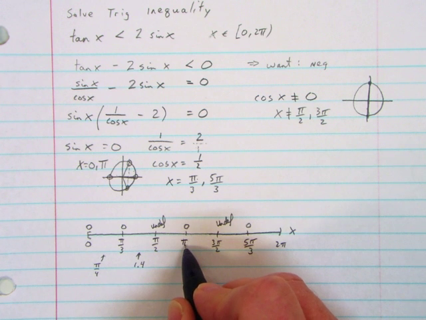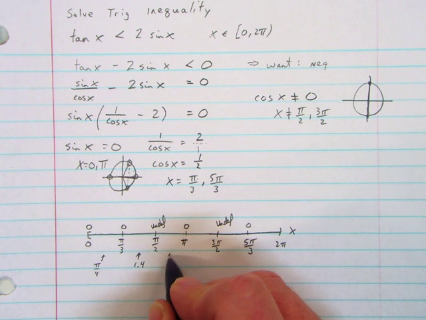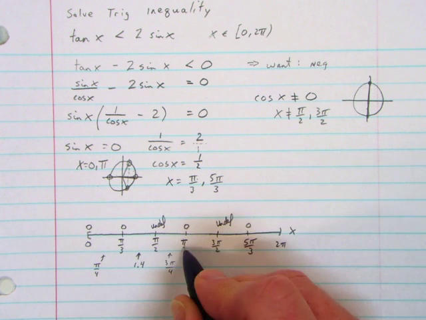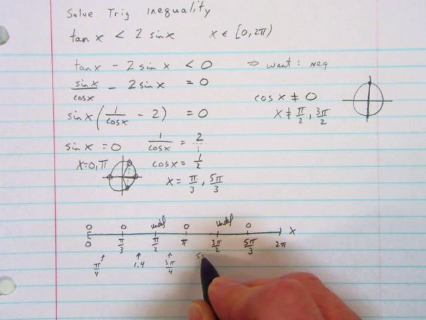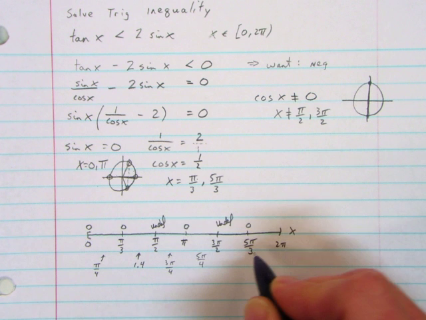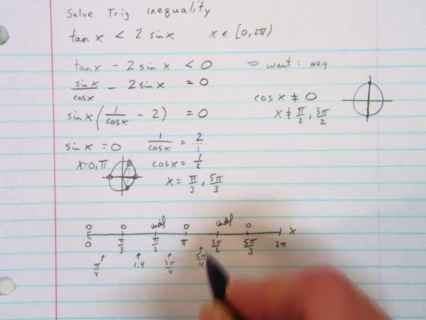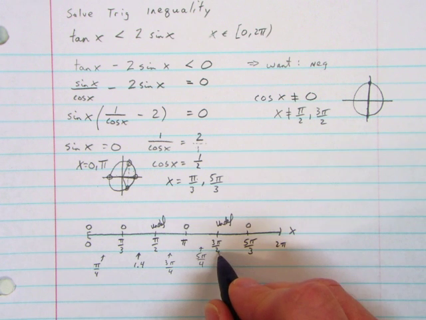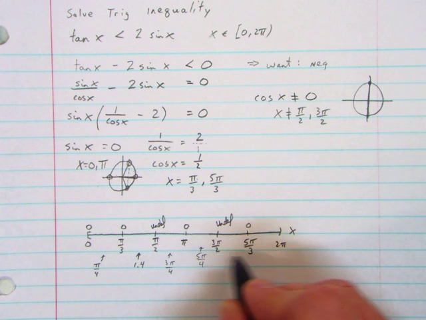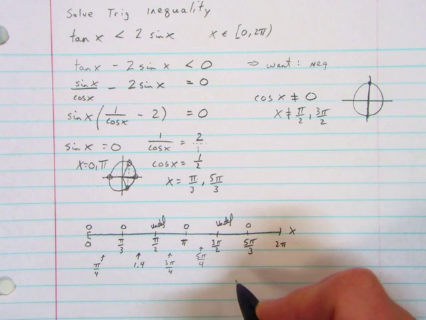Between pi over 2 and pi, we can use a number like 3 pi over 4. Between pi and 3 pi over 2, we can use a number like 5 pi over 4. And I think we'll start seeing a pattern in there, and hopefully our calculations will be a little bit easier. Between 3 pi over 2 and 5 pi over 3, there's nothing again, so we're going to have to estimate that.